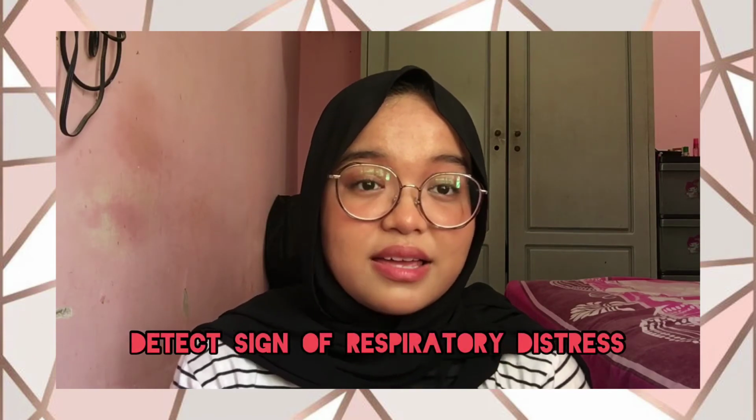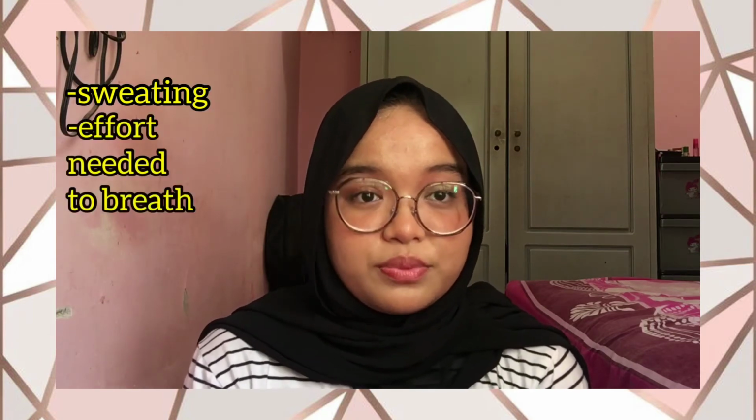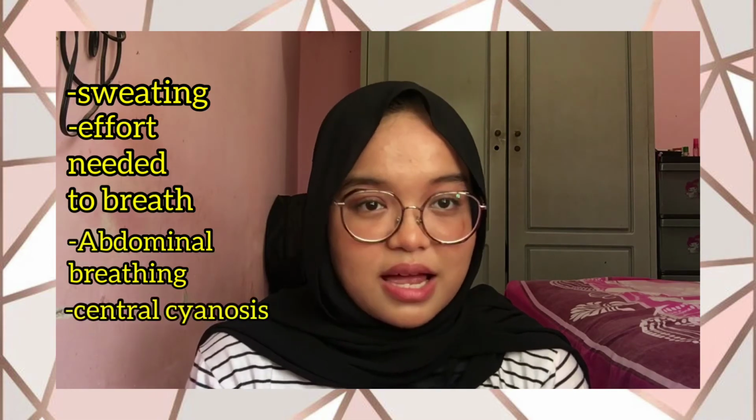If you have established that the airway is okay, you can go on to the second step, breathing. Assessment of breathing is designed to detect signs of respiratory distress. General signs of respiratory distress include sweating, the effort needed to breathe, abdominal breathing, and central cyanosis.